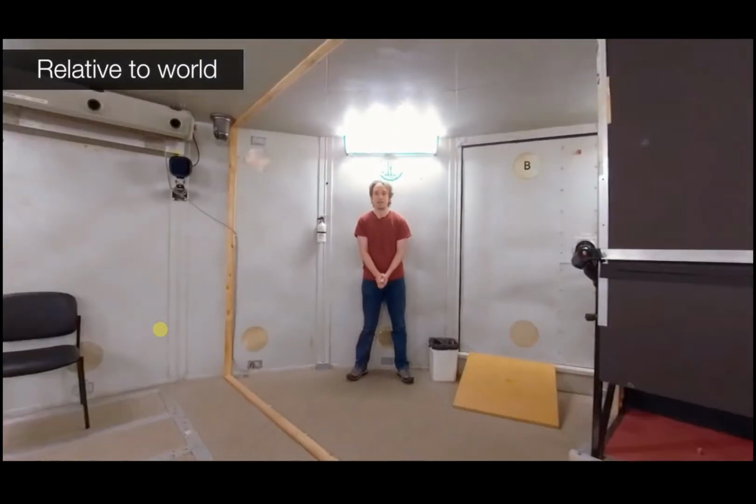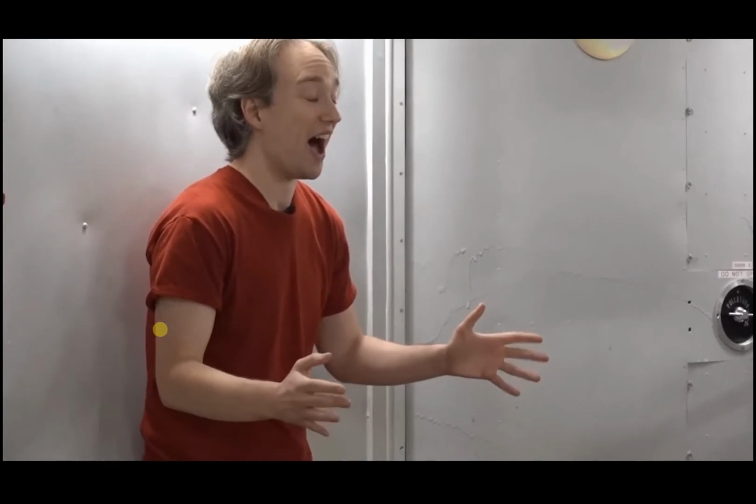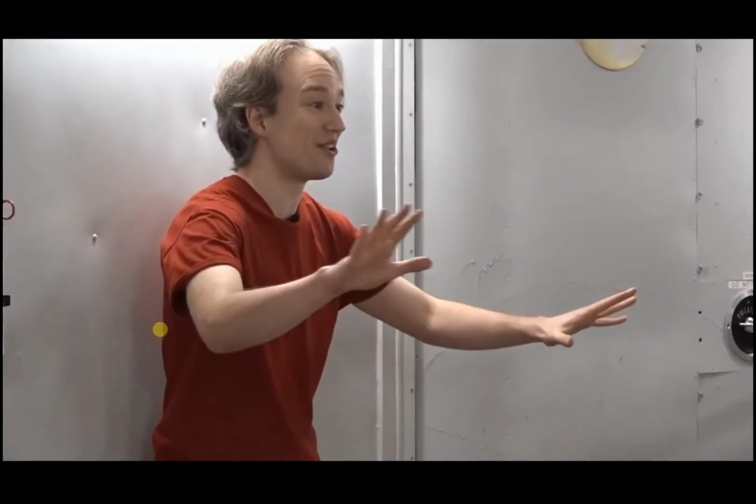So, let's do some experiments. This is unscripted. I don't know what's going to happen. Other things are going very weird when I move my arm. Okay, so it's a room that rotates. No one has invented science fiction gravity generators yet.